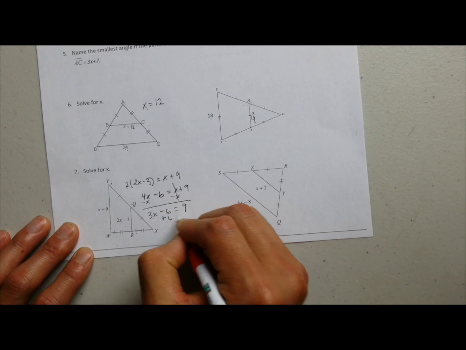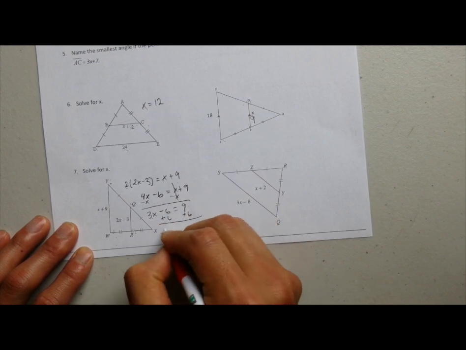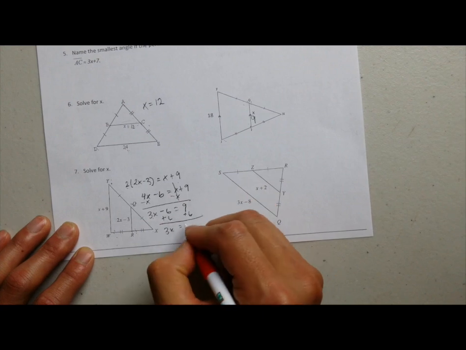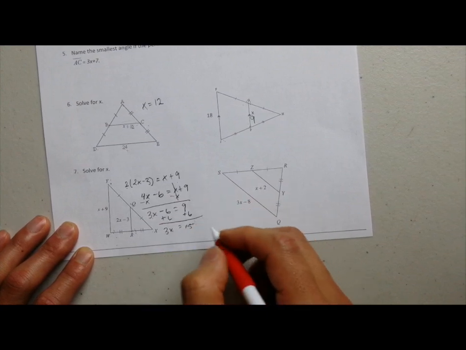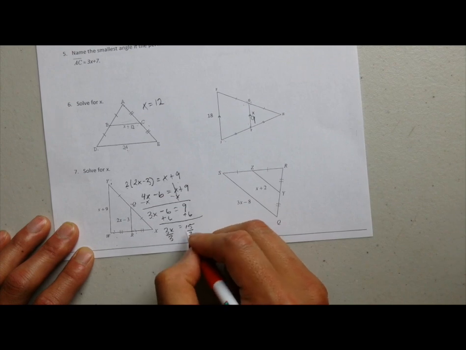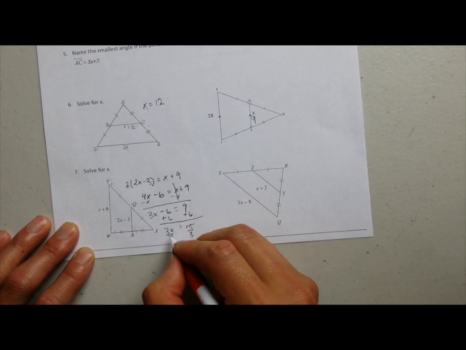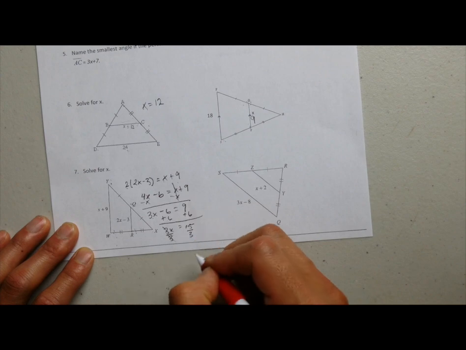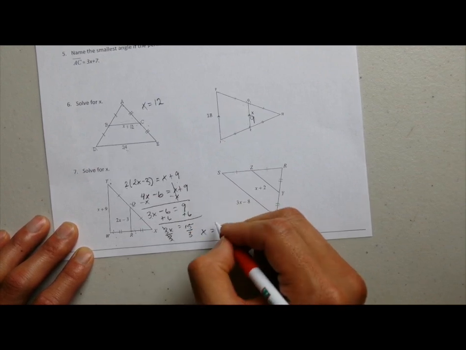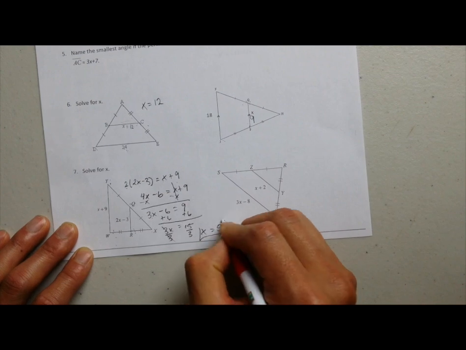Now add 6 to both sides. You get 3x equals 9 plus 6 is 15. Now divide both sides by 3. You get that here the 3 cancel out. x equals 15 divided by 3 is 5.